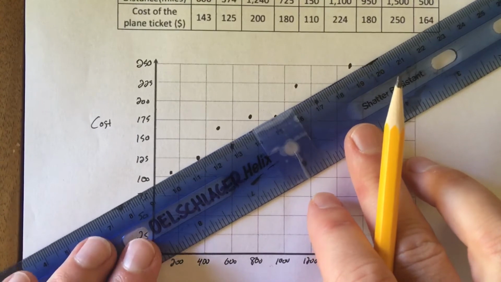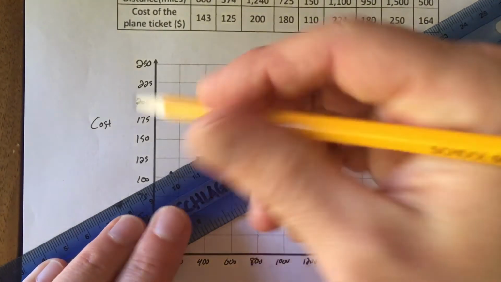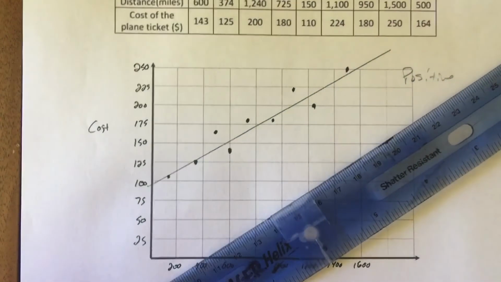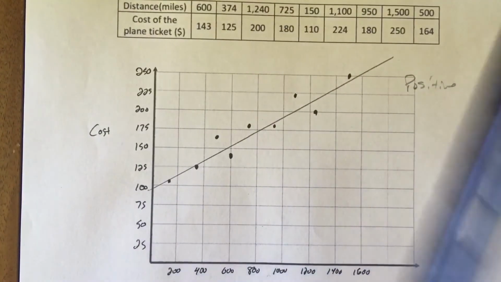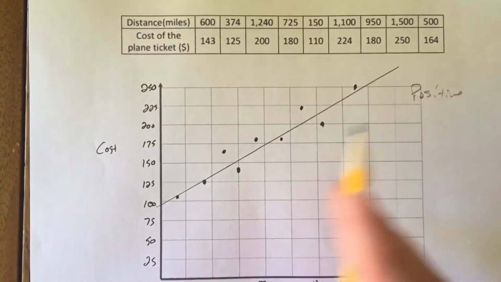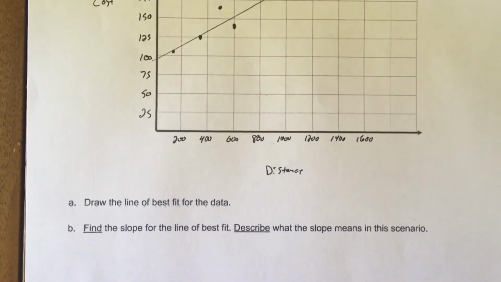Okay, we've plotted it. Now we're going to draw the line. So again, I'm going to just put it in the best I can. Doesn't have to be picture perfect. We actually would use a calculator to give us the very best line here, and you'll do that in Algebra 2. But for us right now, we're just kind of plugging it in here. Okay, so it says find the slope.